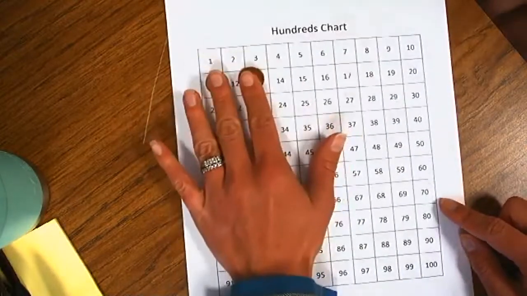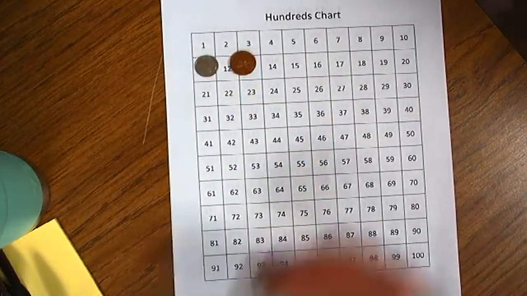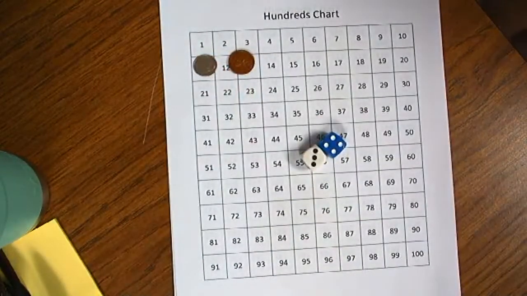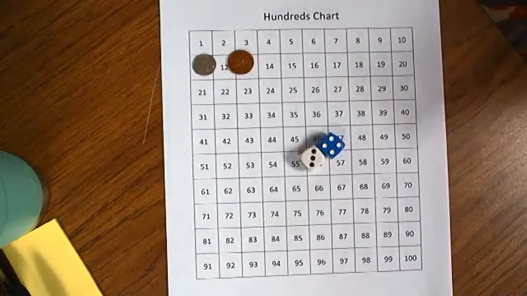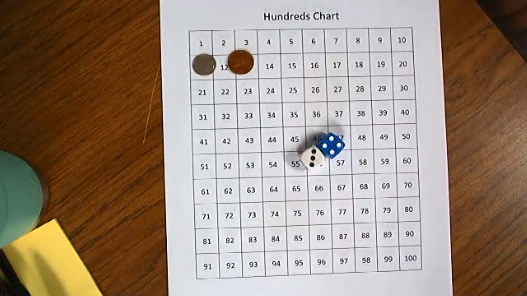So you'll need 2 markers to move on your hundreds chart. And then also you'll need 2 dice. So you can use the ones in your bag, or you can use ones like the ones that I have here, just regular dice. And the object of this game is you're trying to reach 100. Now Sophia and I talked about this, there's 2 different ways that you could play.